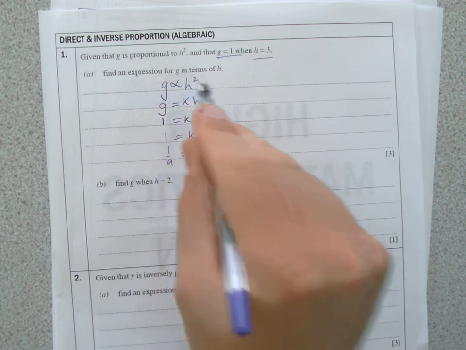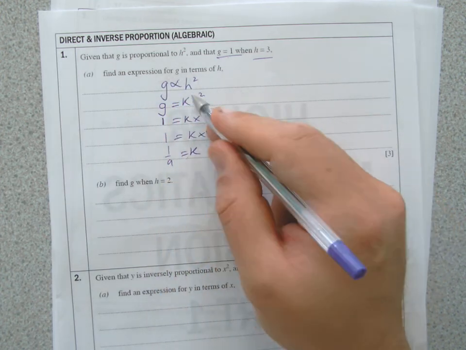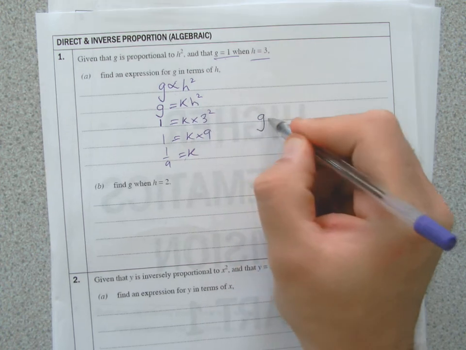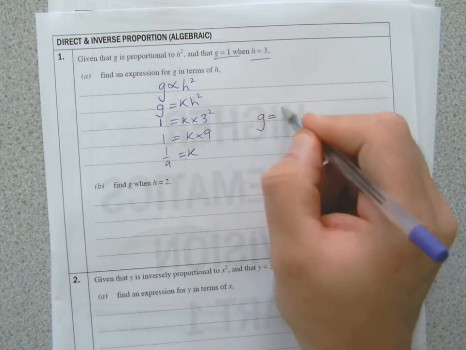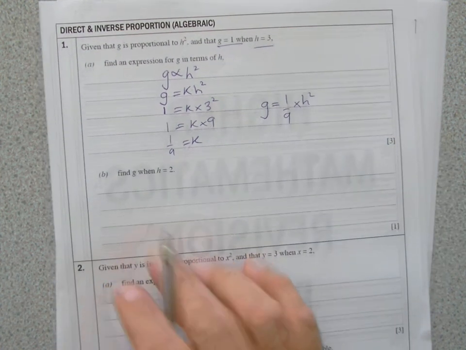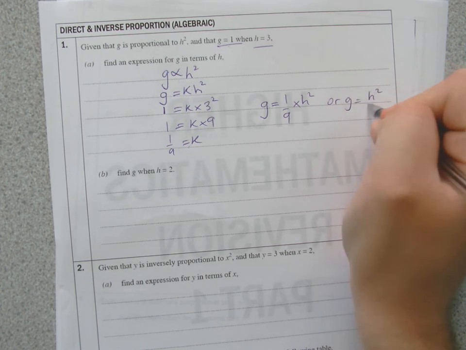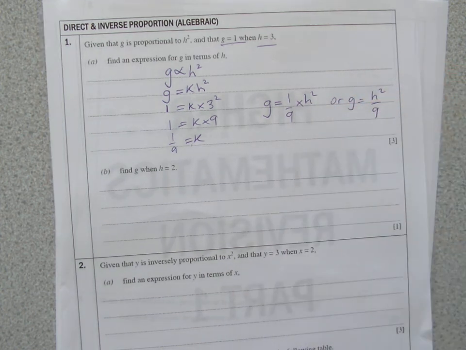Now it says find an expression for g in terms of h. We're not quite done until we've worked out k, and then we put k back in here. So g will equal, well, k is 1/9 times h squared, okay? So we can leave it like that, or we can say g equals h squared over 9, right? Because that's what that is, isn't it? 1/9 times h squared is like h squared over 9.